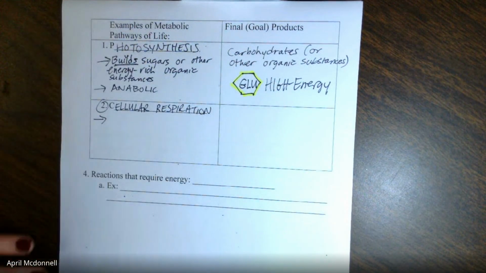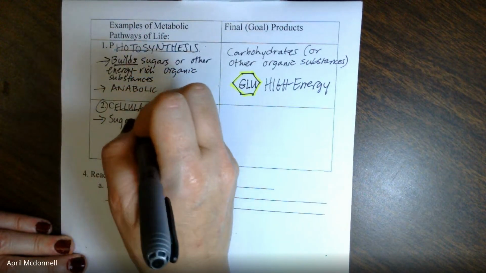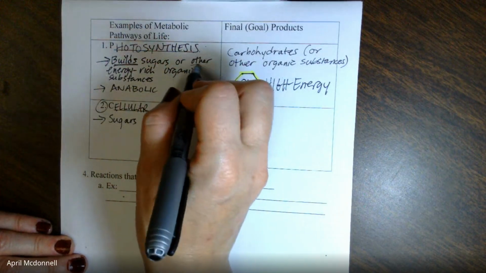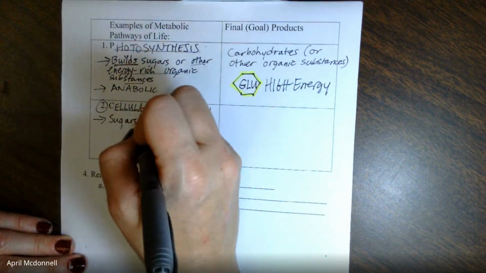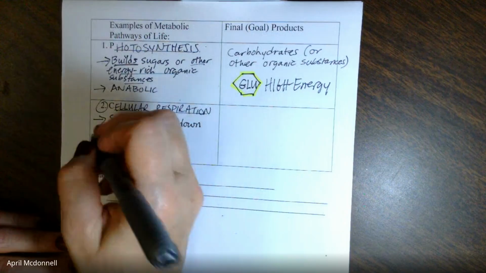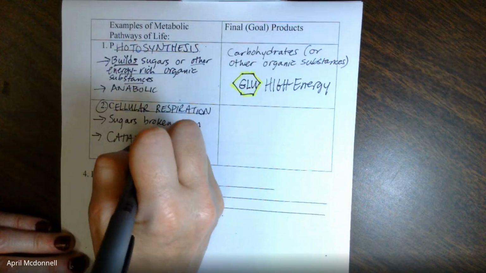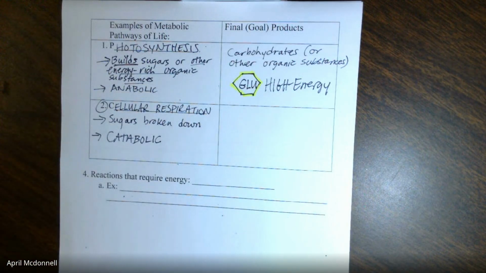During the process of cellular respiration, sugars or other energy-rich substances are broken down. And anytime something is broken down, remember that we categorize that as a catabolic type of reaction.